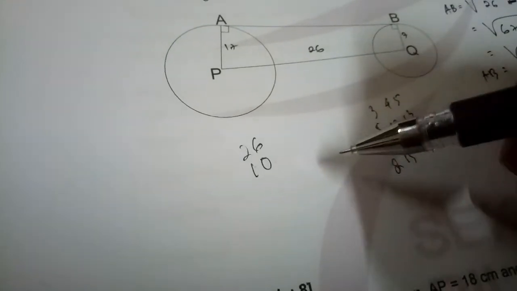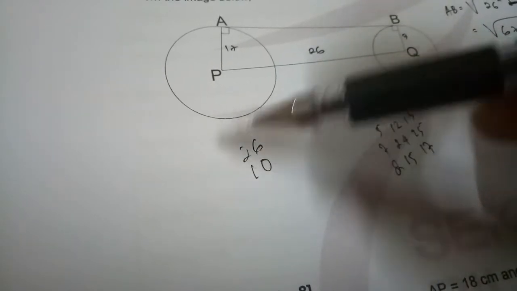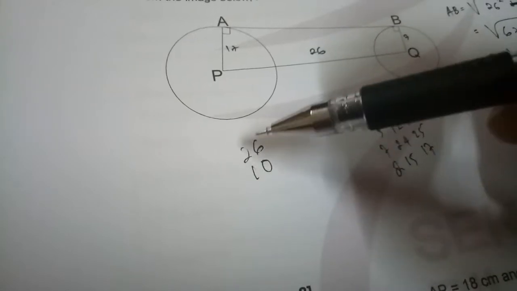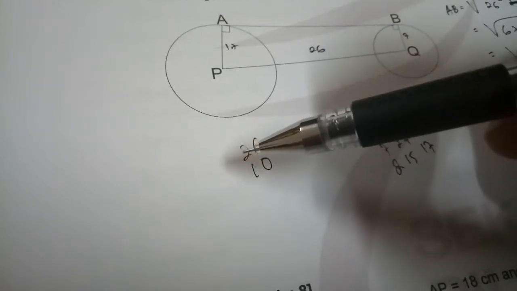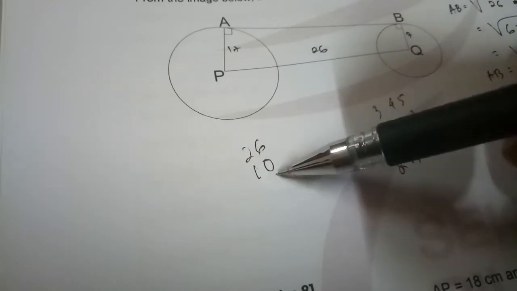So what you need to do is make this into a fraction, or you can find the highest common factor of these two numbers. We know that 26 and 10 have the HCF of 2, so you divide them by 2.